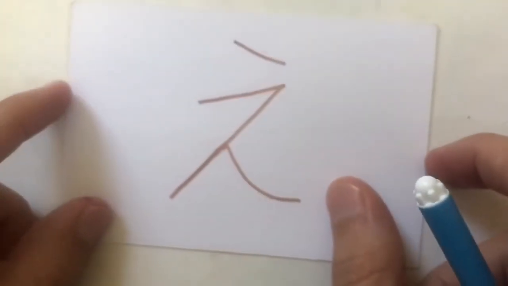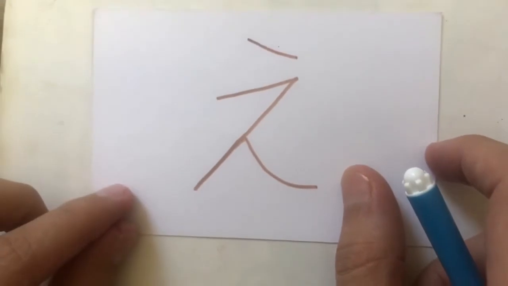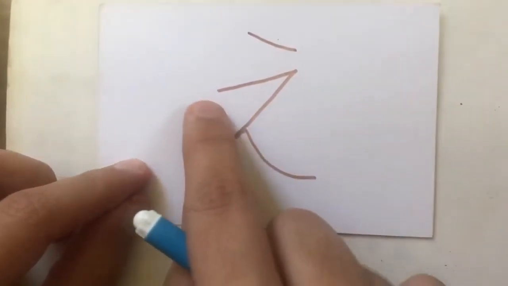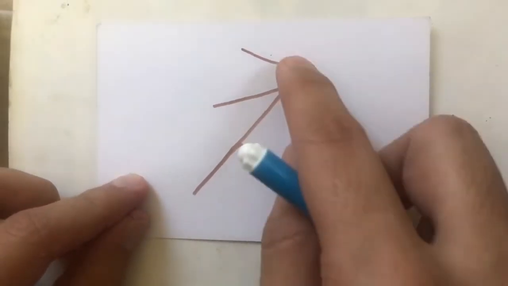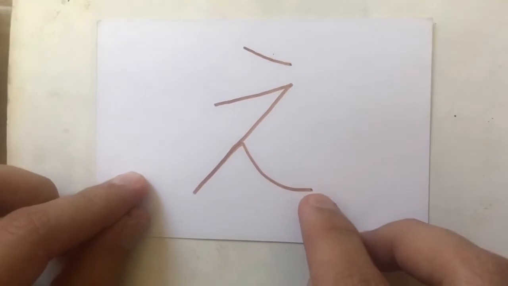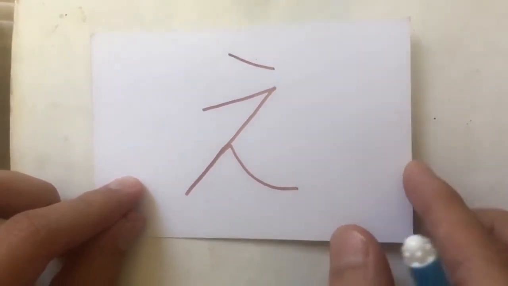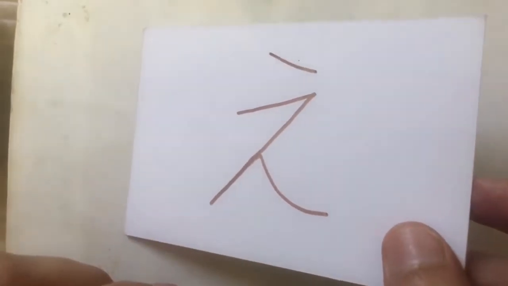The next character, which is A. In the stroke order, 1, 2, and both end with tomeru, which means to stop. So let me go to the pronunciation example using the A character.